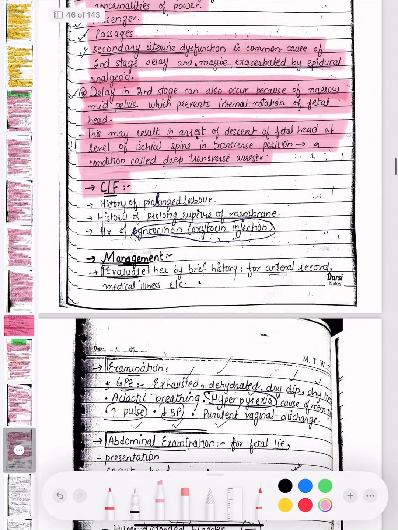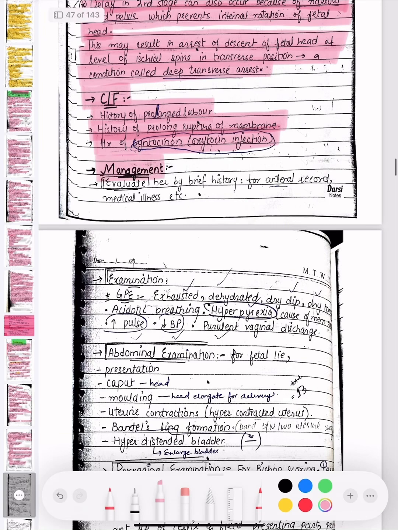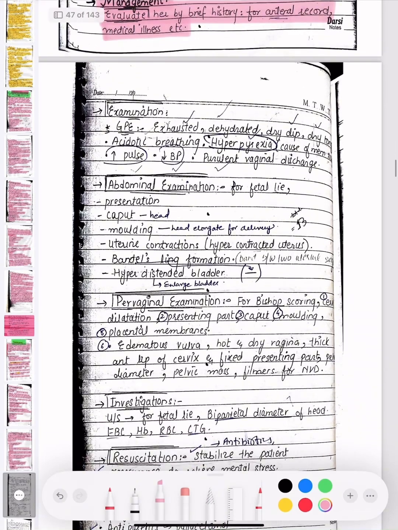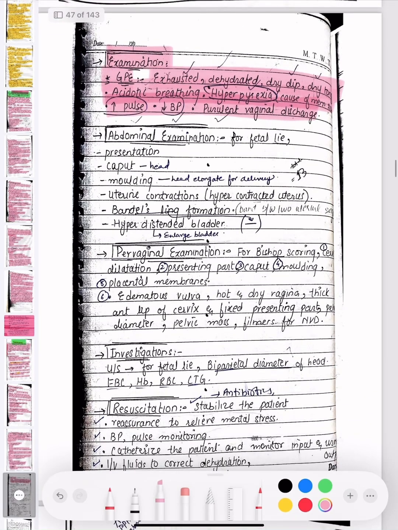The clinical features are the history of prolonged labor, the history of prolonged rupture of membrane, and the history of syntocinon, that is oxytocin injection. The management options are to evaluate her by brief history for antenatal record and medical illness. The examinations are GPE: exhausted, dehydrated, dry, acidotic breathing, hyperpyrexia, causes of the membrane rupture, increased pulse, decreased BP, and purulent vaginal discharge.